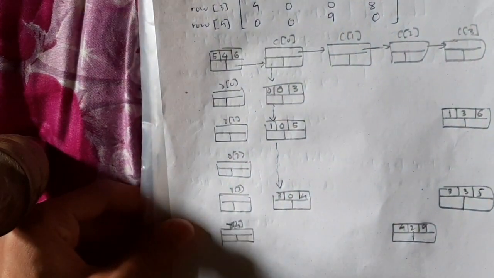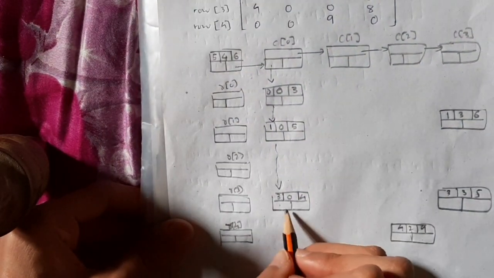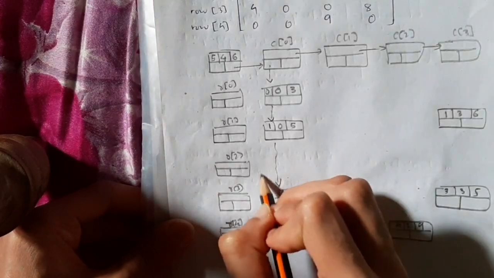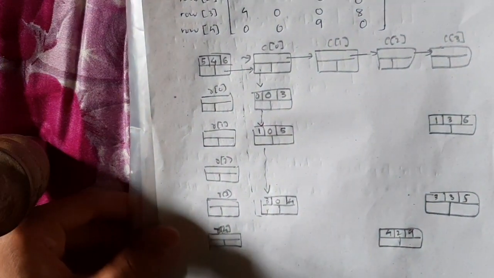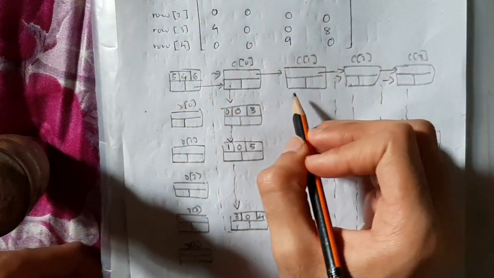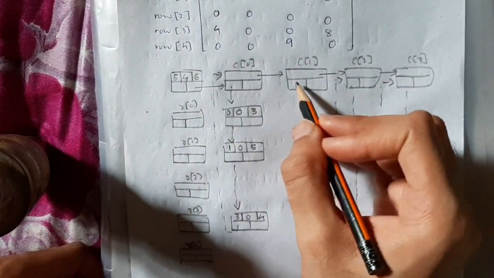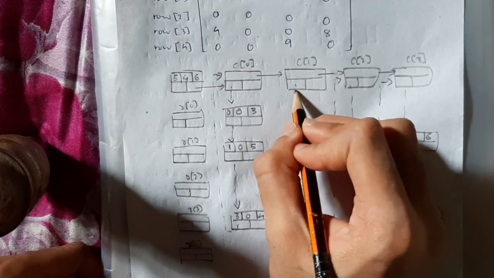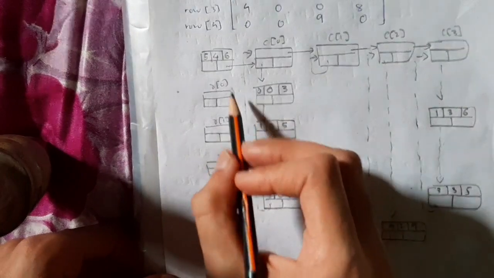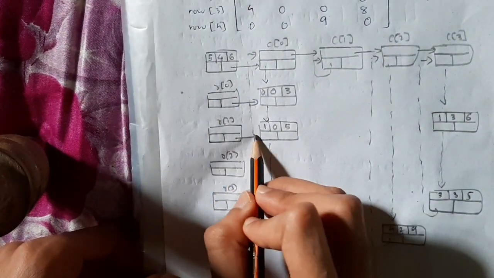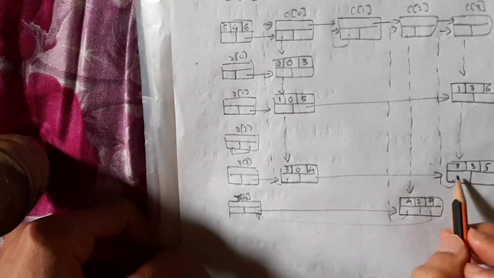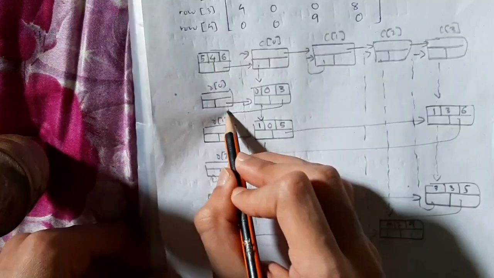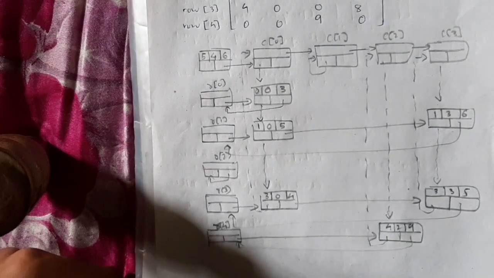After doing till here, it has no more elements, so you will make this point back to the column head. Like this, you have to do for all. After having done for all non-zero elements, see which column has no element, and you will make this point to itself. Similarly you will do for the rows also. In rows you will point this to the next one. Like this, this will be pointed to this row, and this will be pointed to this row, and this is the representation of a sparse matrix.